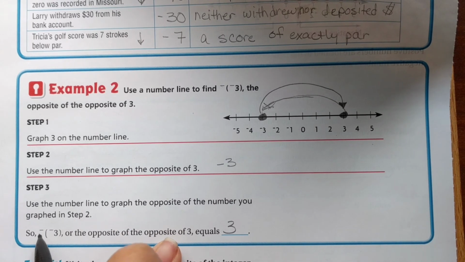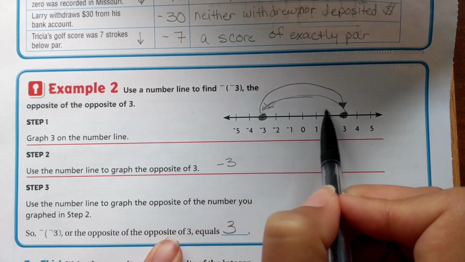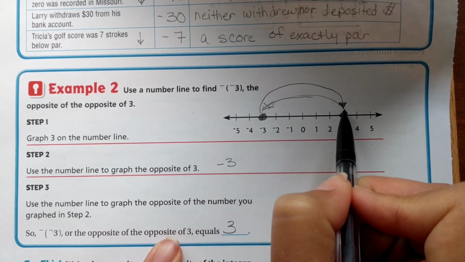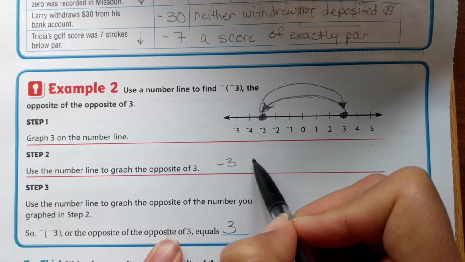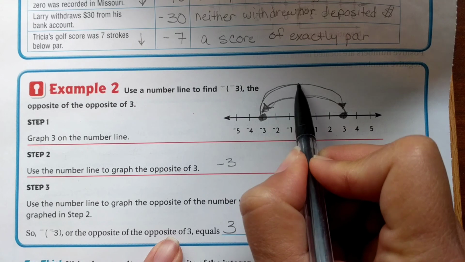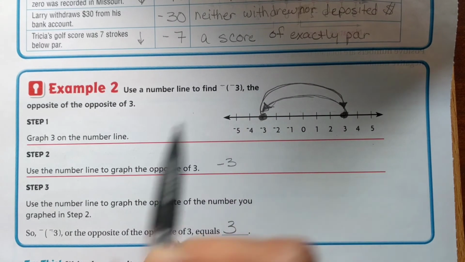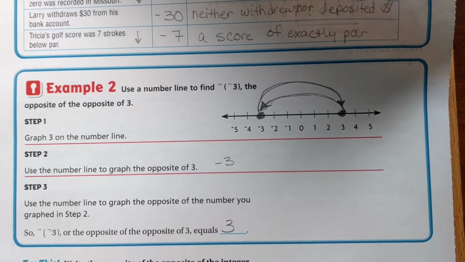So the opposite of negative 3, or the opposite of 3, equals 3. So if you see two negative numbers or negative symbols, pardon me, that means you're going to go back to positive. So the opposite of 3 is negative 3. The opposite of 3 is right back to 3 again. Okay.